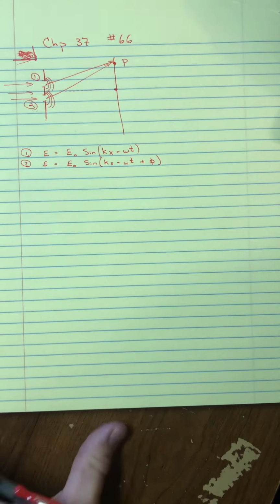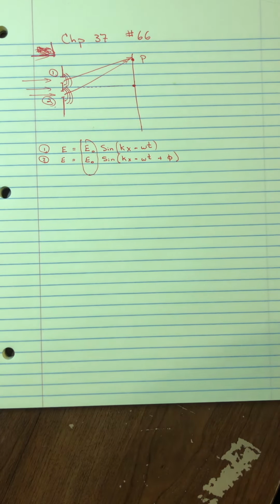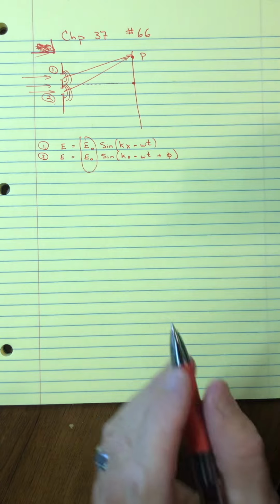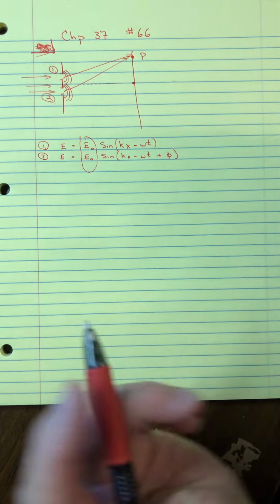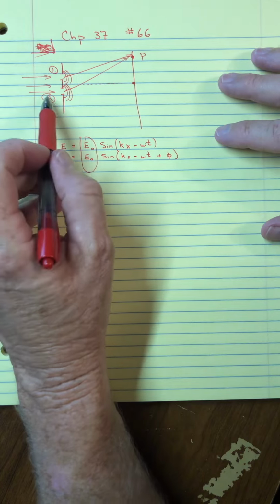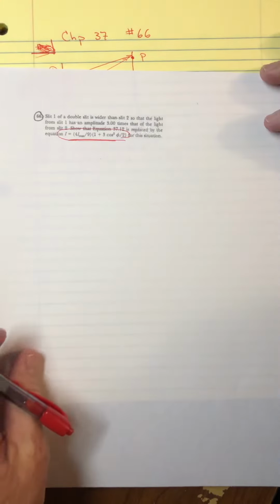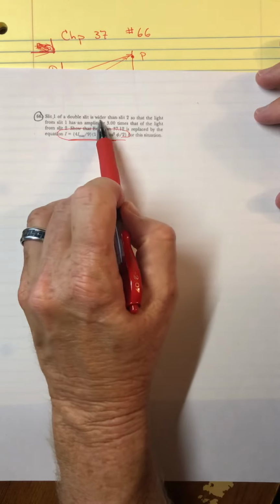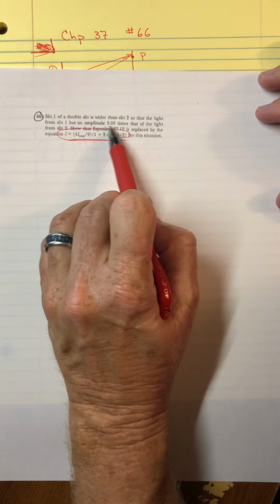I don't want to completely do just the double slit, but I wanted to point out right there that when we did the double slit experiment and we added these two waves together, we said that they would have the same amplitude. That implied that either the holes were the same size or the intensity of the light on the lower half was different from the upper half. Now, in our problem, that's the key difference. See, it says slit number 1 in a double slit is wider than slit number 2, so that the light from slit number 1 has an amplitude that is 3 times greater. And that's going to be the difference.